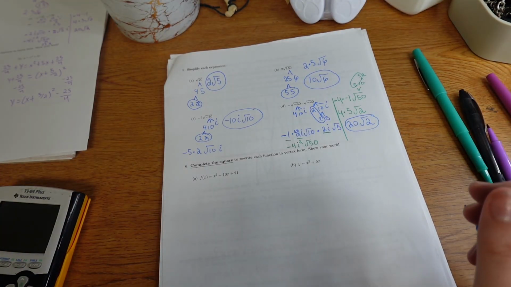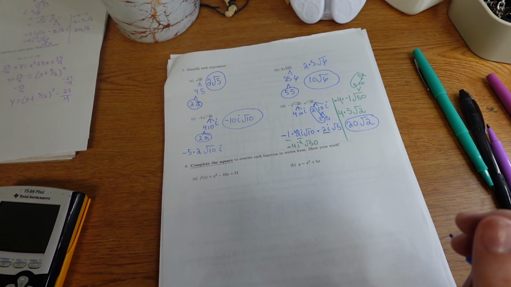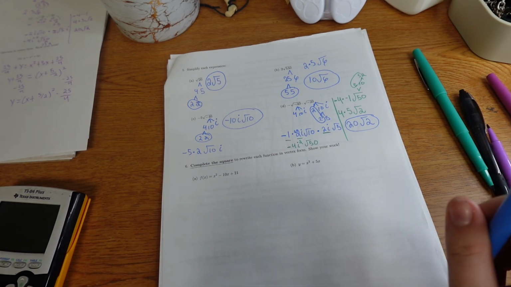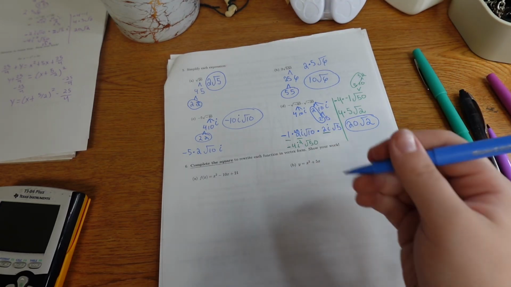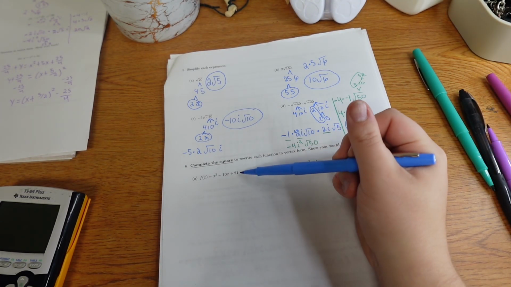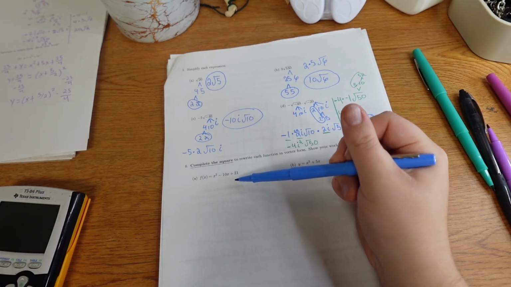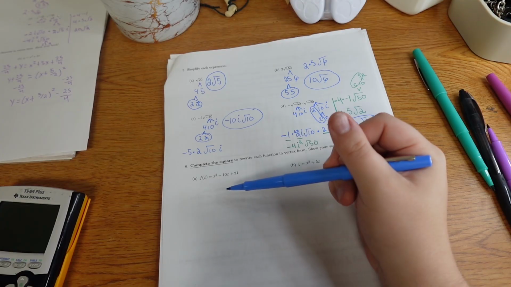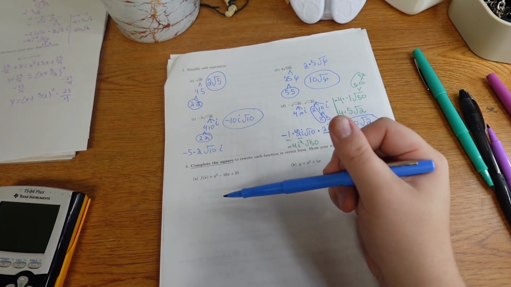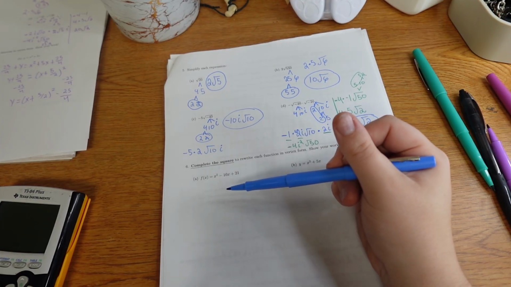Okay, so now this is completing the square. That's what question 6 is. When we are completing the square, one thing is always true. If we have a C value, we need to remove this C value to then put in what will be considered that equation's perfect square.